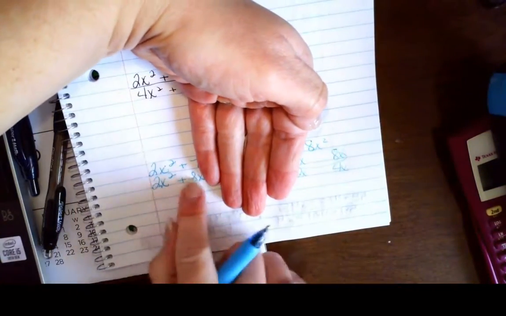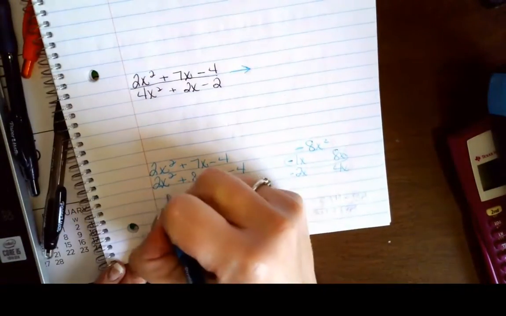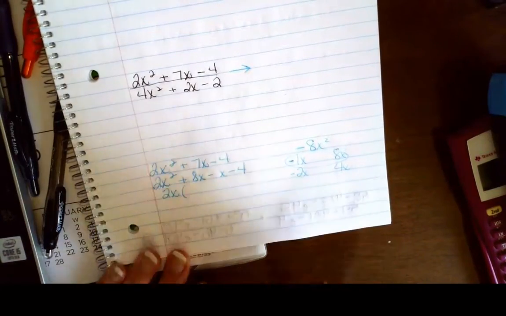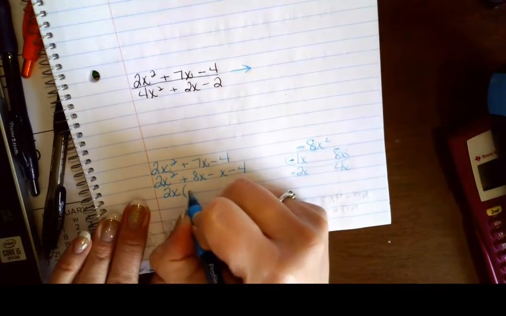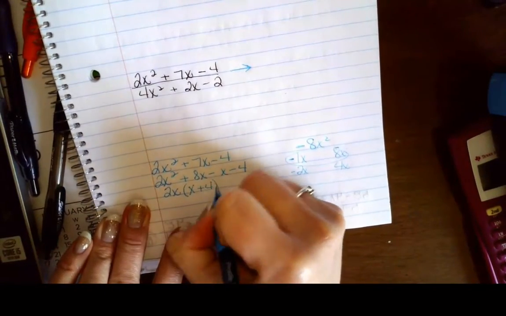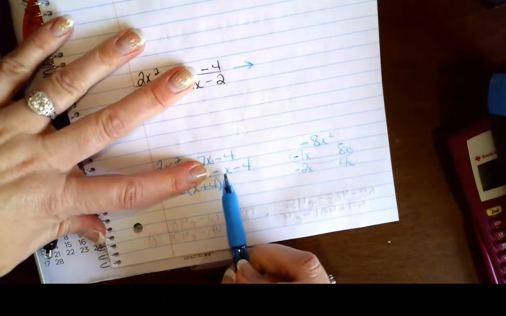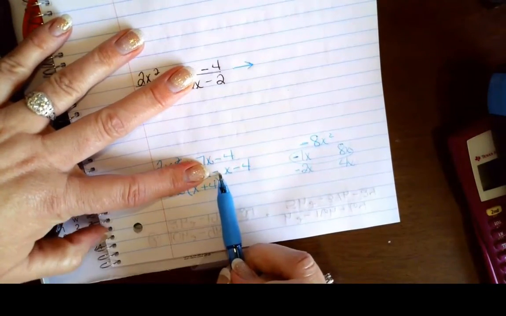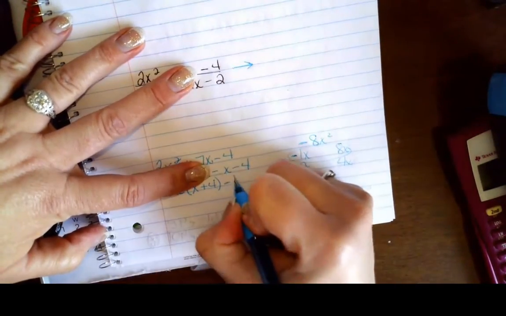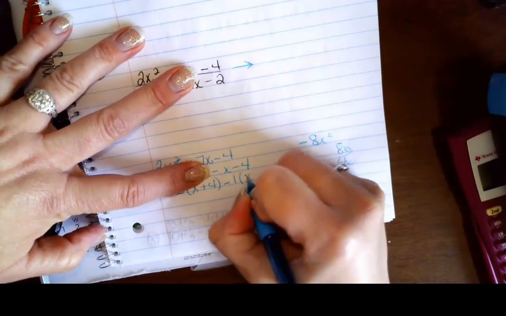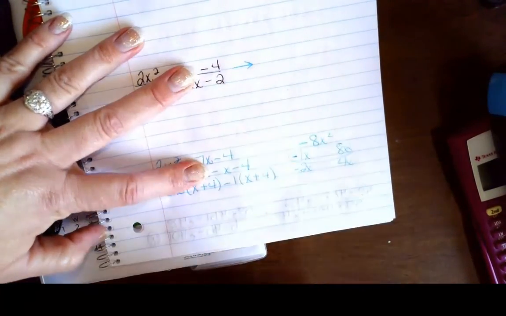So look at your first two, what's common? I can pull out a 2 and an x, and that leaves me with an x plus 4. So look at your last two. I'm leading off negative, so I'm going to pull out a negative, and nothing else factors out, so I can always factor out a negative 1. And that's going to leave me with a positive x, positive 4.